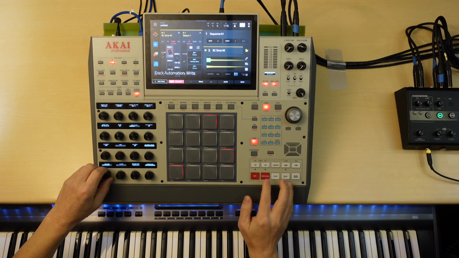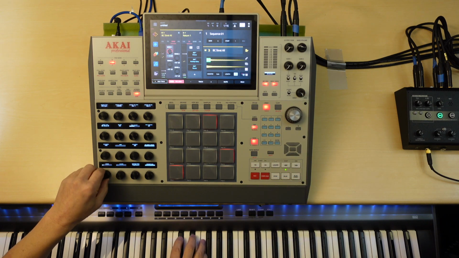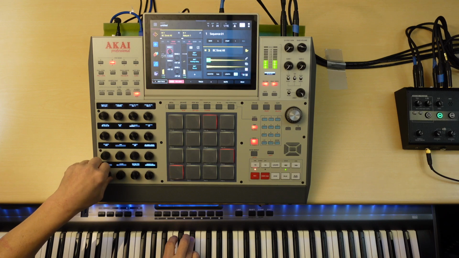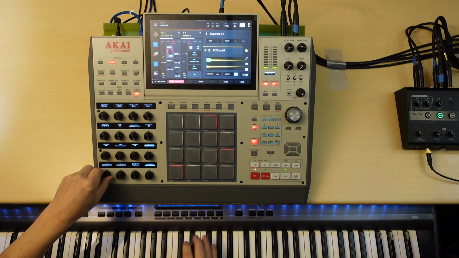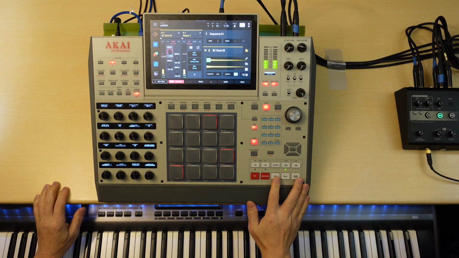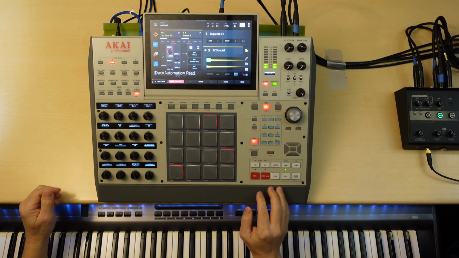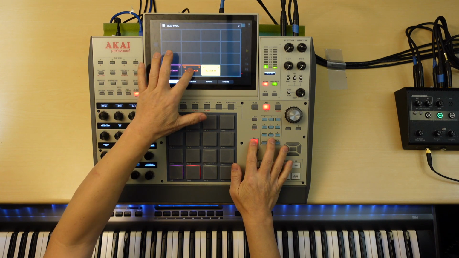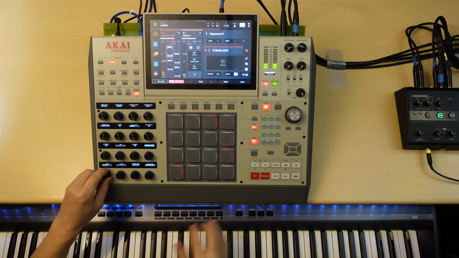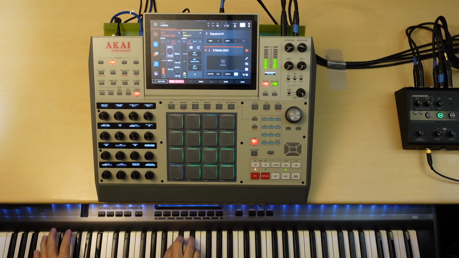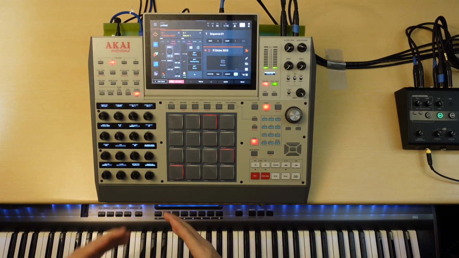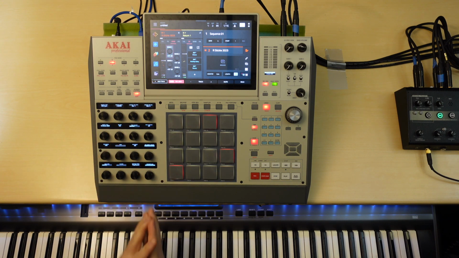If I hit automation write and play it back, and then there's your swell. That's an example of using a return to create that kind of effect.